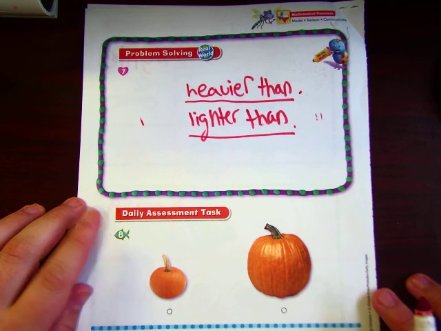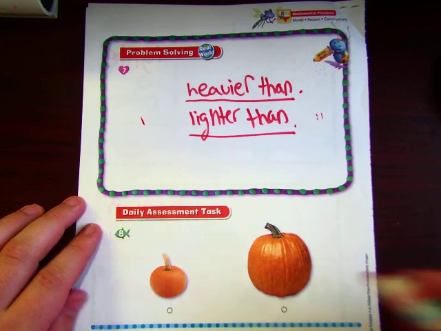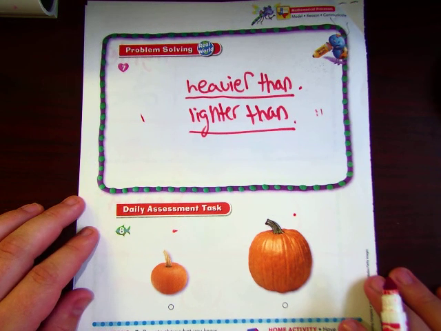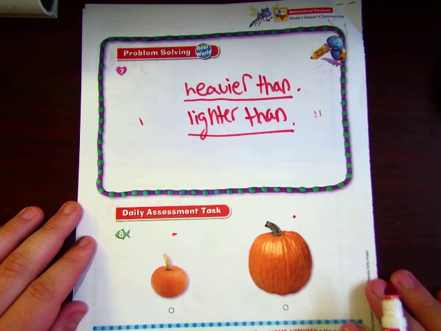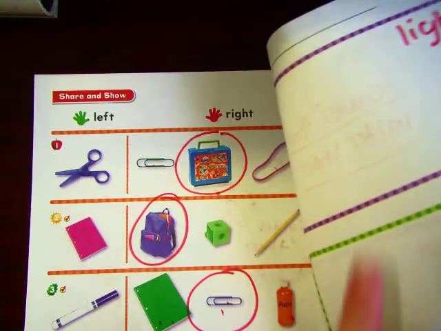Alright, number 8, put your finger on number 8. Number 8 says, choose the correct answer. Which pumpkin is lighter? There's 2 pumpkins. Which one is lighter? Bubble your answer, okay? Alright, go back and finish this if you need to, and go back and finish this page if you need to, okay?